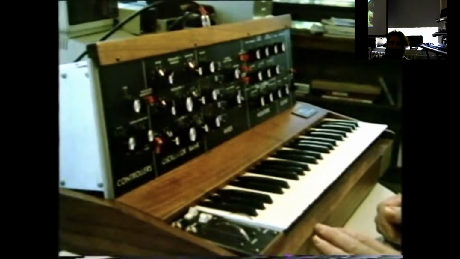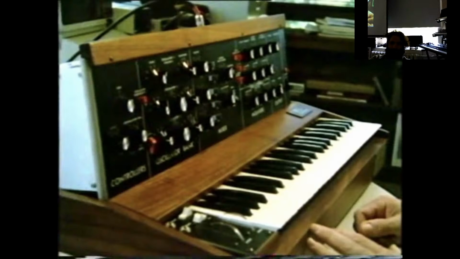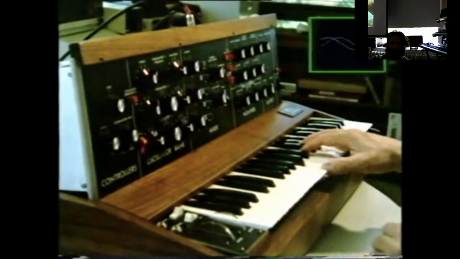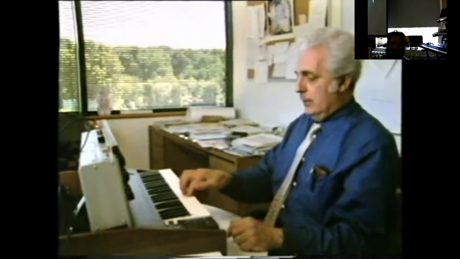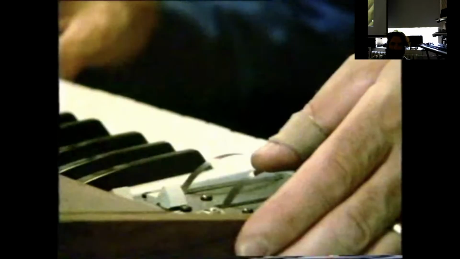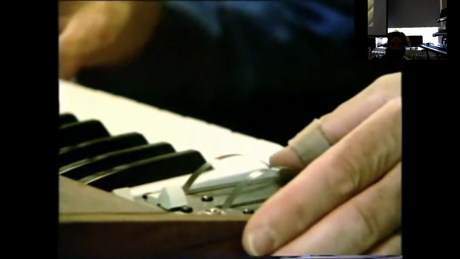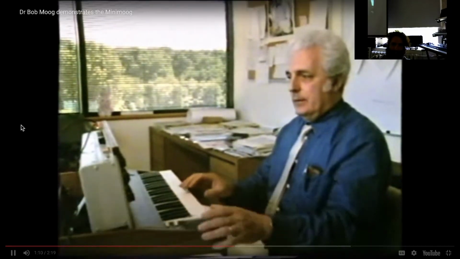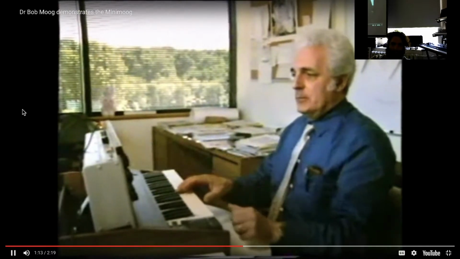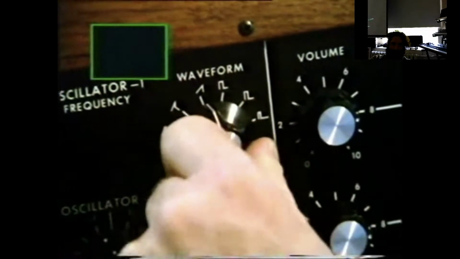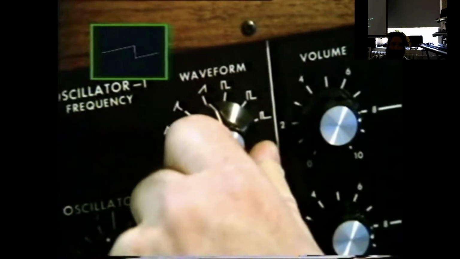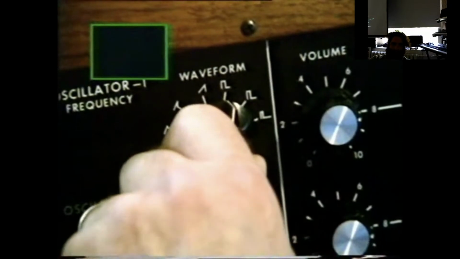In an analog synthesizer like this, we start out with an oscillator. An oscillator produces a steady pitch sound. And in this synthesizer, we can control the oscillator sound from either the keyboard, from a pitch wheel, or automatically through modulation. The oscillator has a waveform, and that determines the harmonics. Here's a triangular wave, sawtooth, square, and 2 rectangular waveforms.